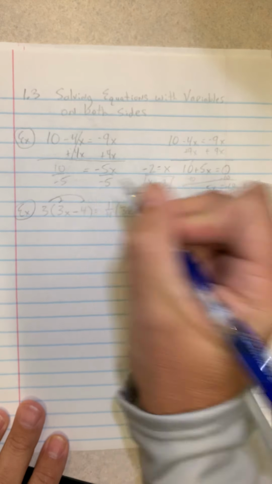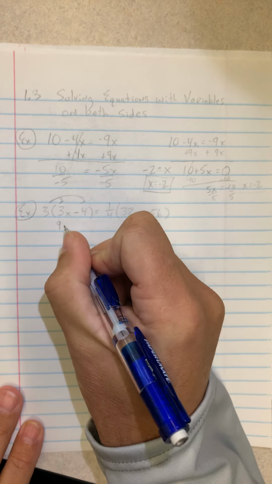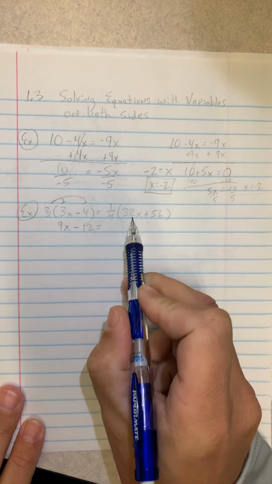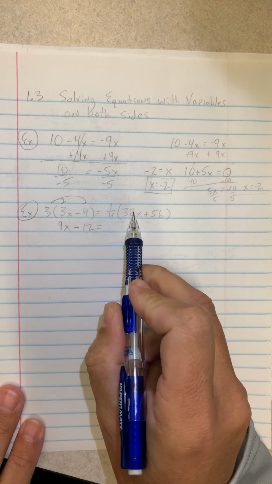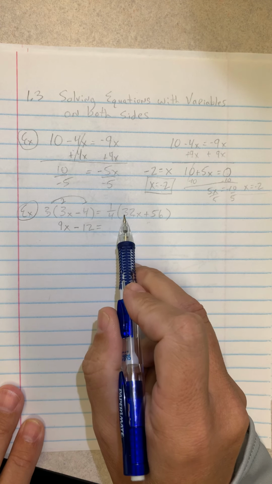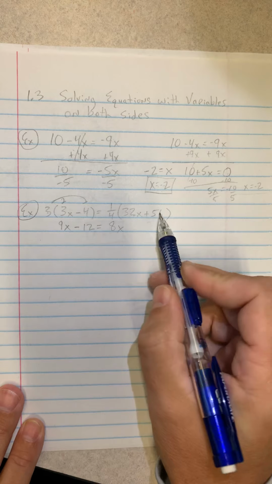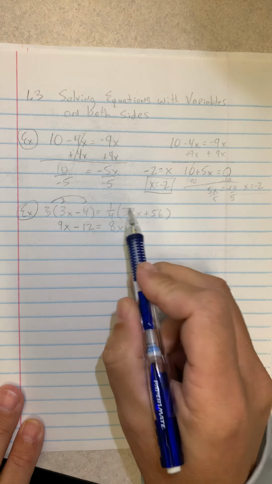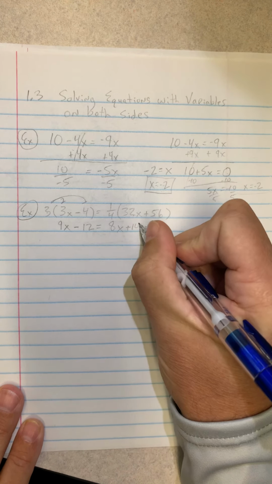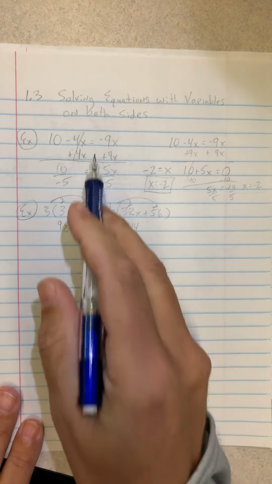But my first step is going to be to distribute. Follow my arrows. 3 times 3x gives me a 9x. 3 times negative 4 gives me a negative 12 is equal to 32x times 1/4, or 32x dividing by 4, because multiplying by a fourth is just like dividing by 4. 32x divided by 4 would give me an 8x. 1/4 of 56, or 56 divided by 4, leaves me with a positive 14. All I did was distribute right there.